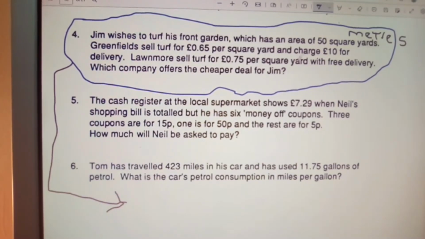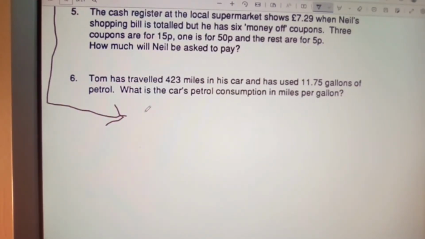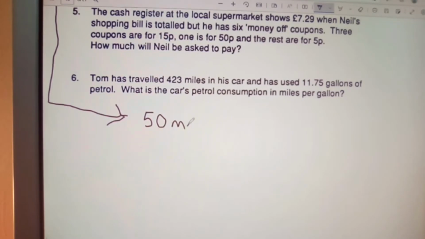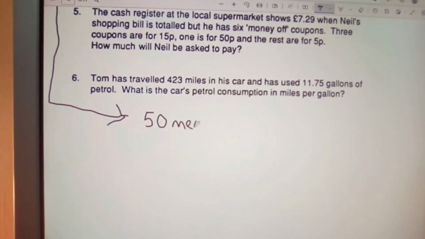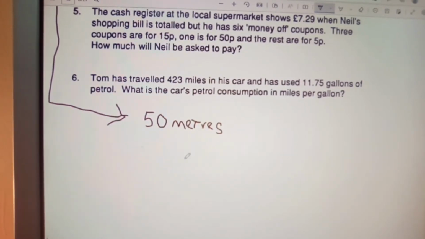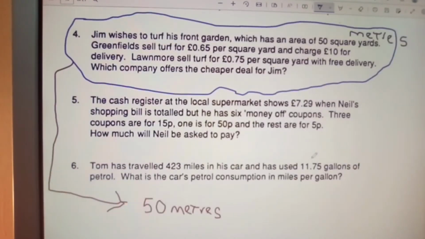Turf, front garden, area 50 meters. Meters, okay.